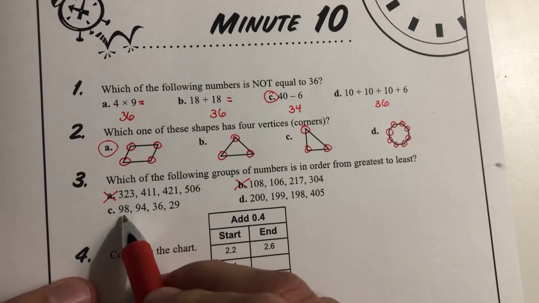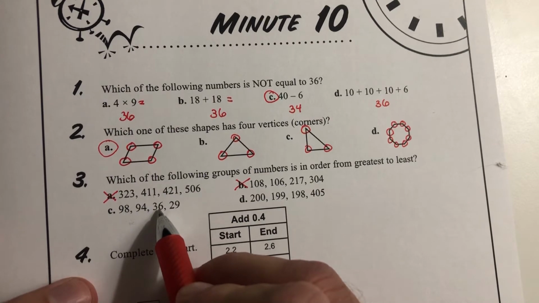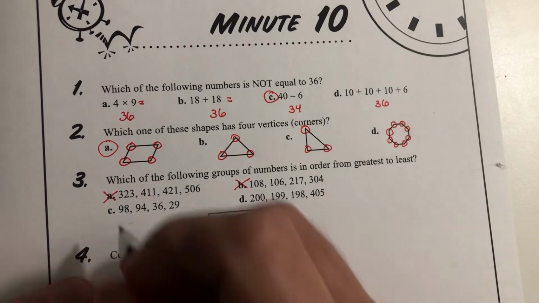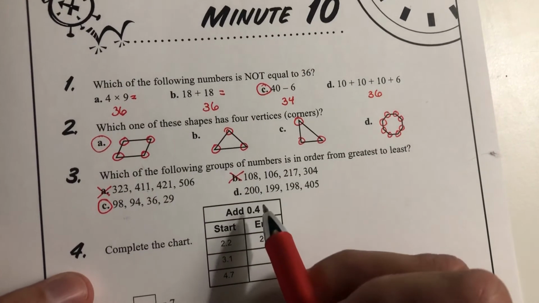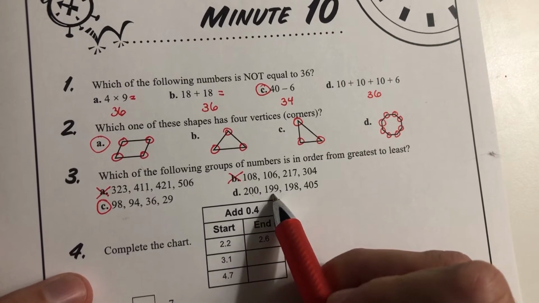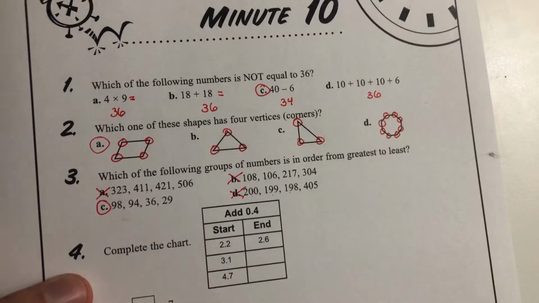C, I go from 98 to 94, which is going down, which is what we want. And then I go down to 36, so that's still good. Then I go to 39, which is even lower. So that one's greatest to least. And so let's check this one. Start at 200, go down to 199, go down to 198, but then it goes back up to 405, so that's not going to work.